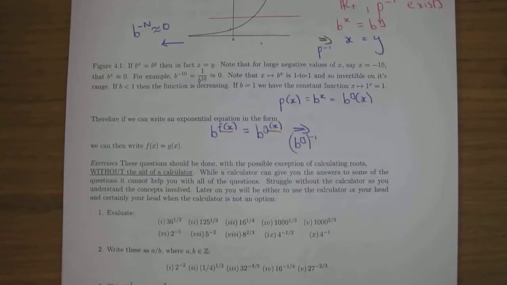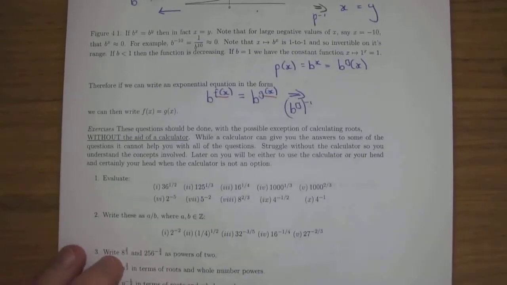So there's exercises here. Now you can check. It says, while the calculator can give you the answer to some of the questions, it cannot help you with all of them. So what I want you to do is actually struggle without the calculator so you can understand the concepts. And later on, you'll be able to use the calculator or your head, and certainly your head when the calculator is not an option. So I'll make some comments on these questions.